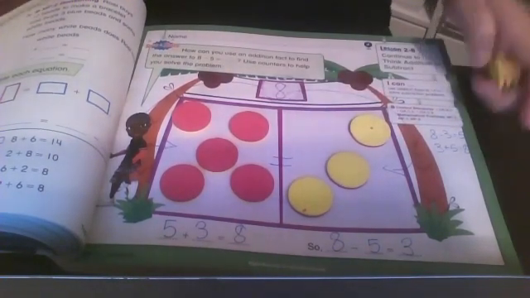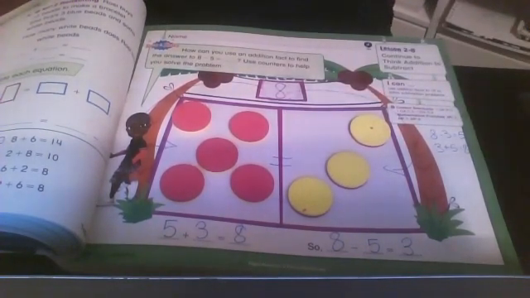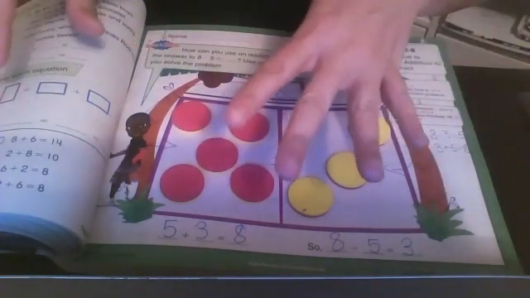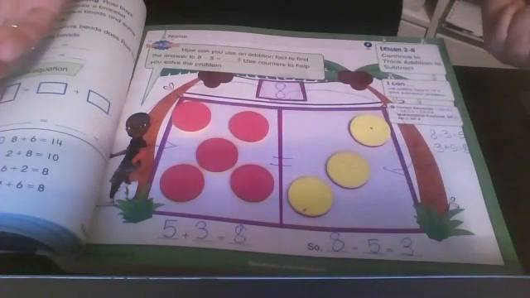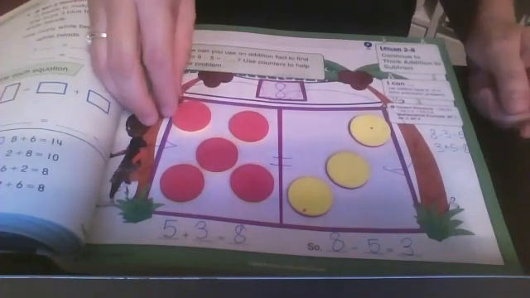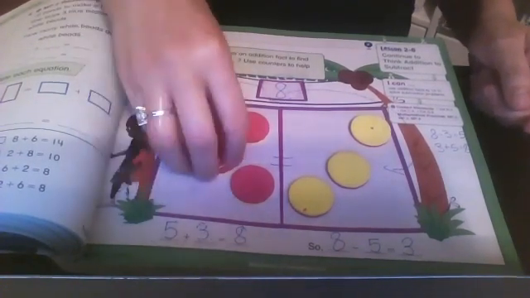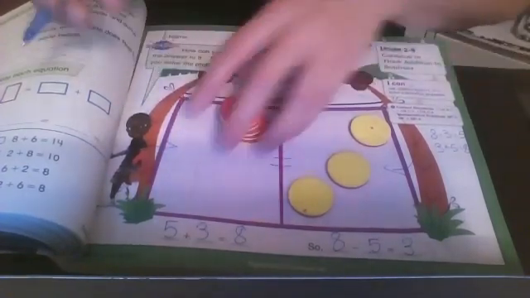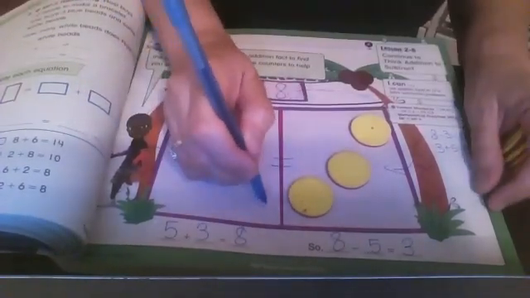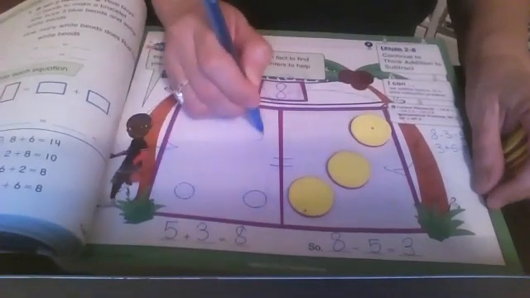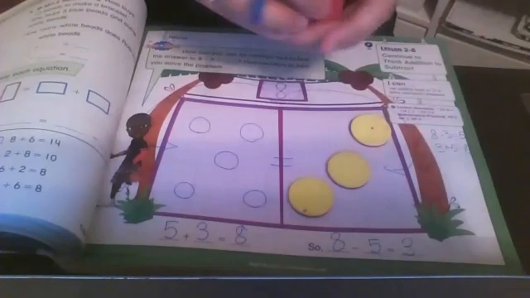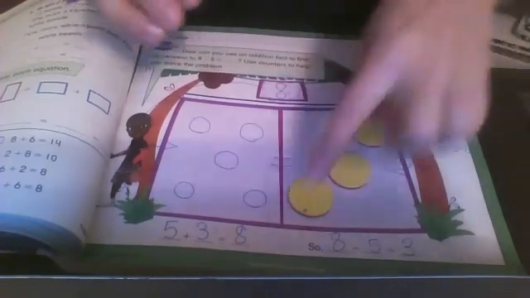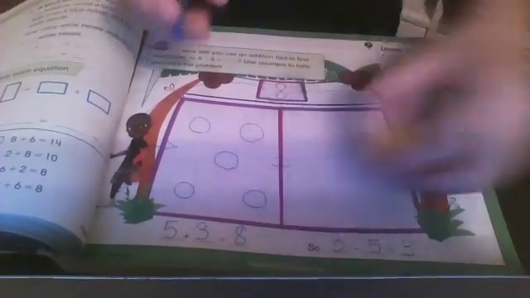So remember, fact families, most of the time, they will have 4 equations. The only time that's not true is when it's a double, okay? All right, we'll talk more about that next time. So I'm going to go ahead and take these 5 away, but I'm going to draw those in right now. You can do that in your book also. And then for part 2, I have 3. I'm going to go ahead and draw those in.